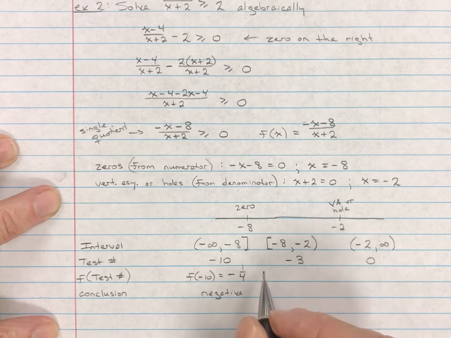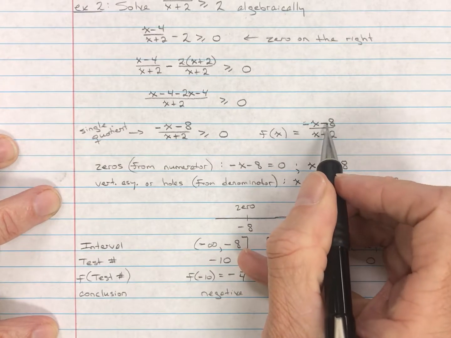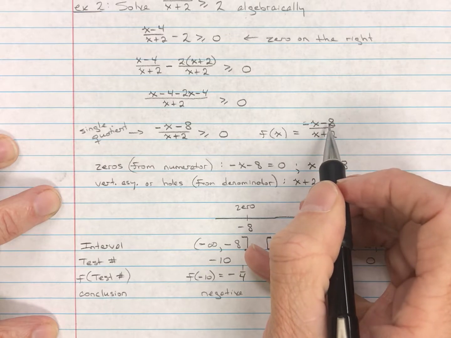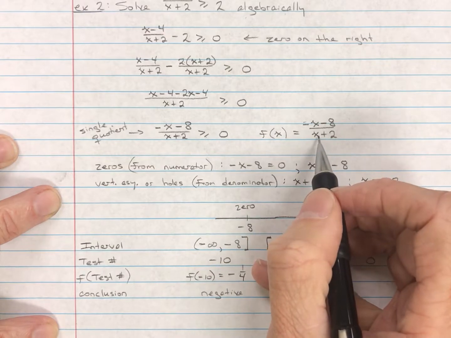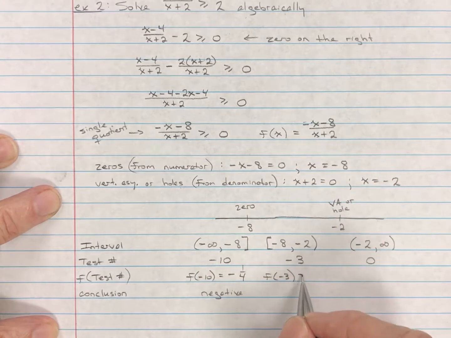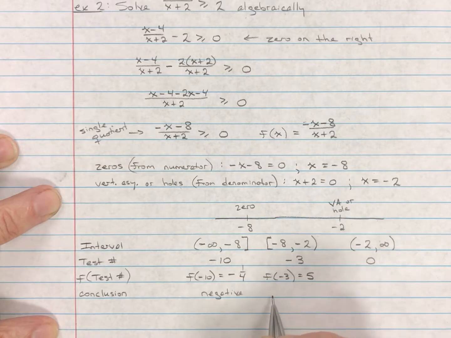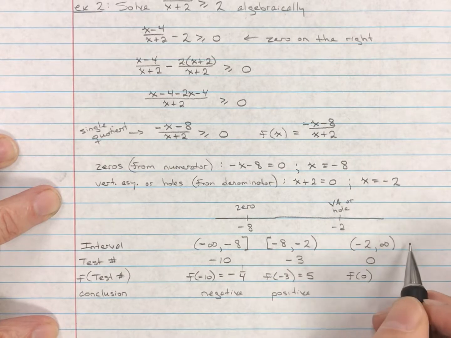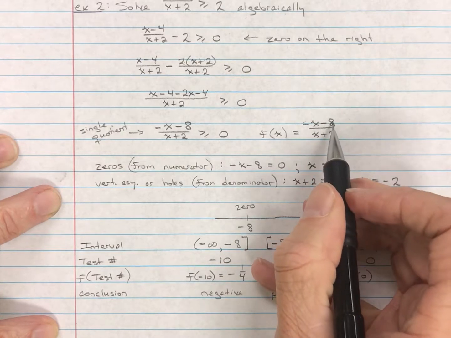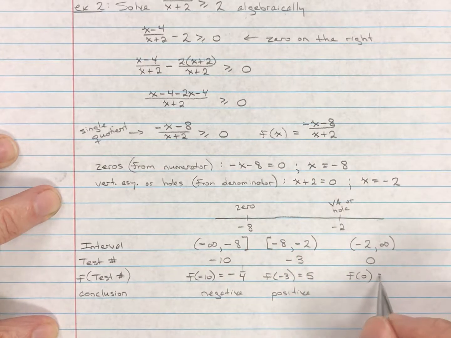Let's put -3 in here. What is f of -3? Well, that's 3 minus 8, which is -5, divided by -1. This is 5. And that's a positive interval, obviously, because it came out as positive. And let's put 0 into this third interval, the one furthest to the right. 0 goes in, I get -8 over 2, out comes -4, and so that interval is negative.